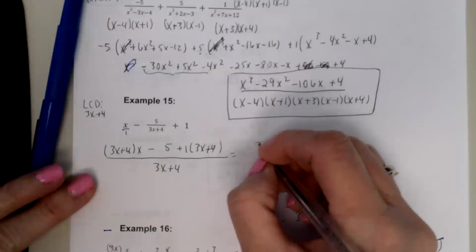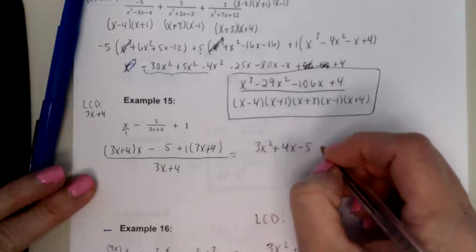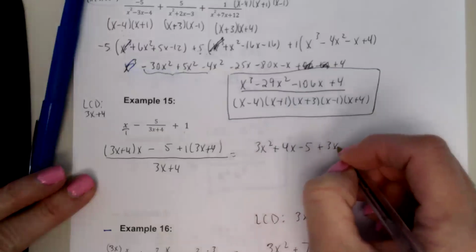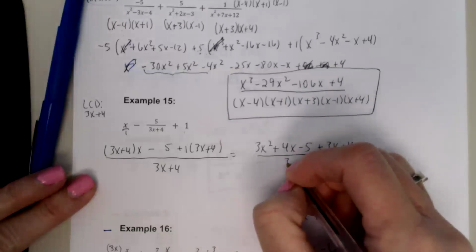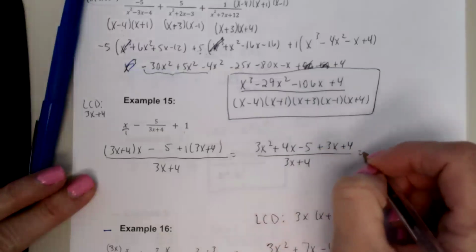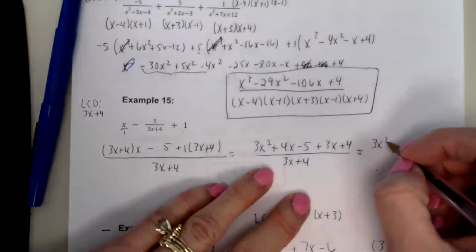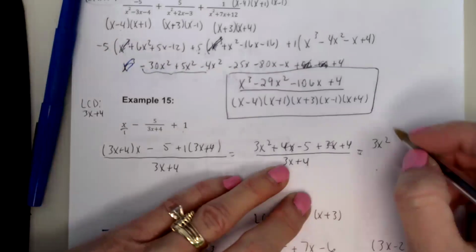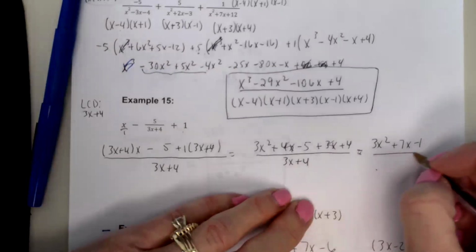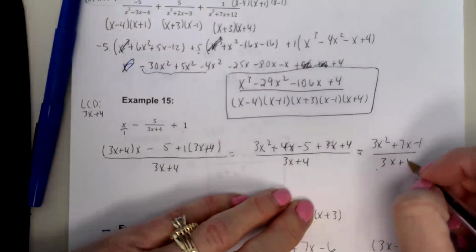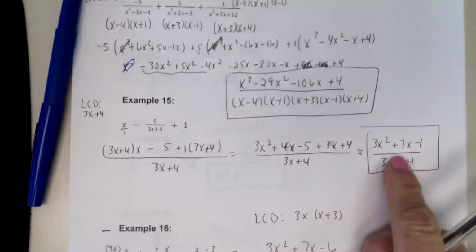So if we distribute, we have 3x squared plus 4x minus 5 plus 3x plus 4 over 3x plus 4. So this simplifies to 3x squared plus 7x minus 1 over 3x plus 4. And this trinomial cannot factor into anything.